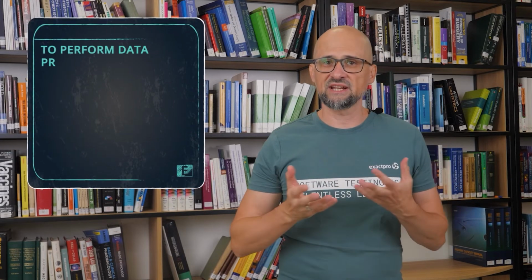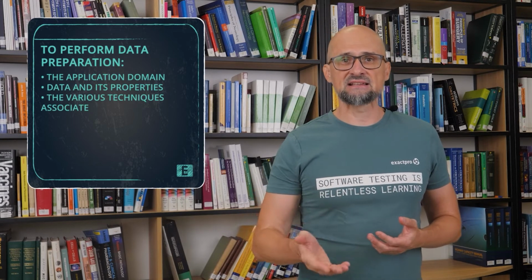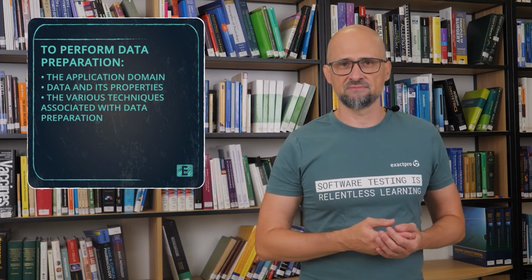In order to perform data preparation, we need to know the application domain, data and its properties, plus the various techniques associated with data preparation. Then we have to consider the difficulty of getting high-quality data from multiple sources, and the complexity of automating the data pipeline. Said pipeline needs scalability and reasonable performance efficiency. These can drive up the costs associated with data preparation.